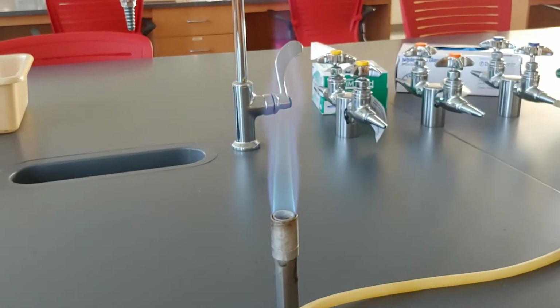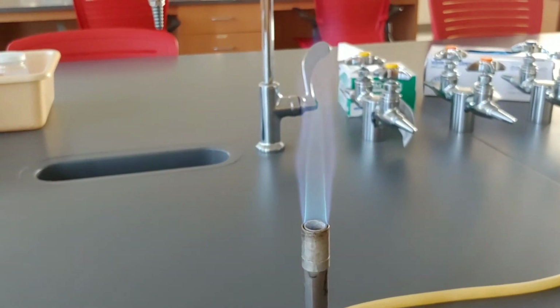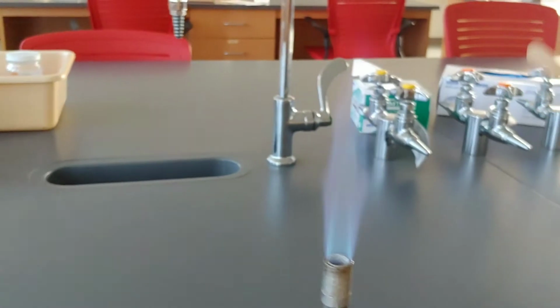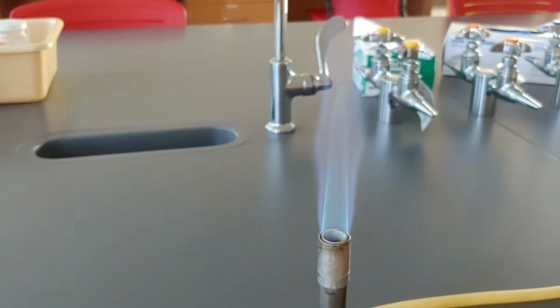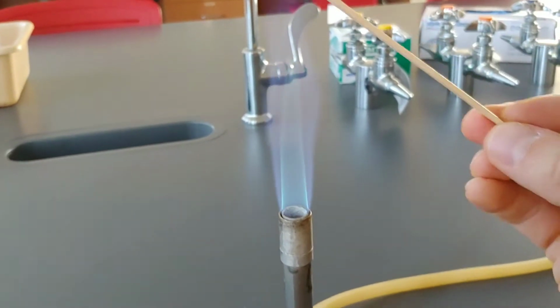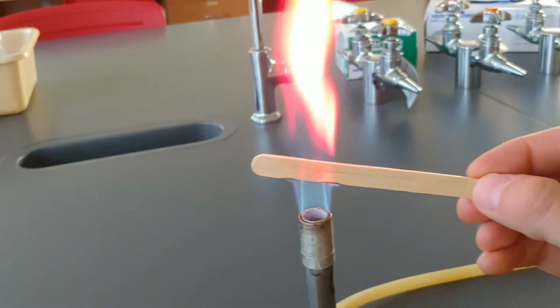All right, so now we're on to the last sample, and that's going to be strontium. Strontium is going to be the last sample that we look at, and let's see what kind of color strontium gives us.